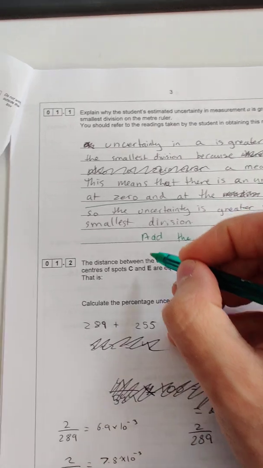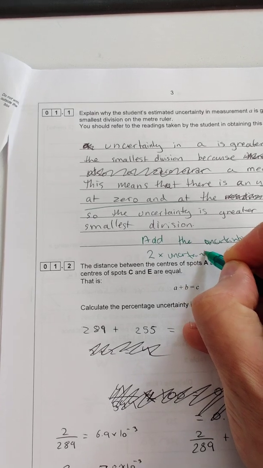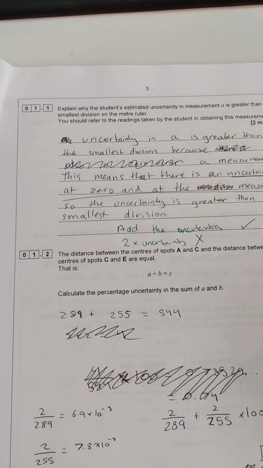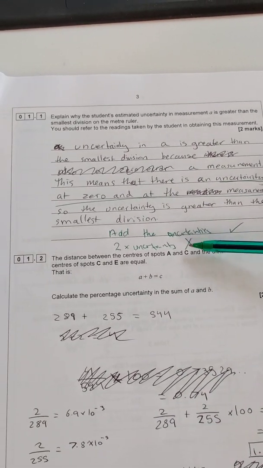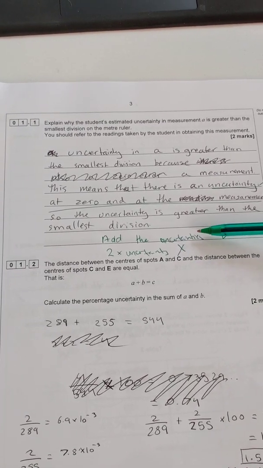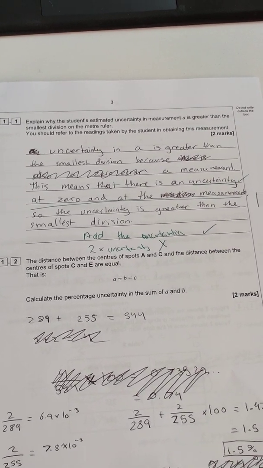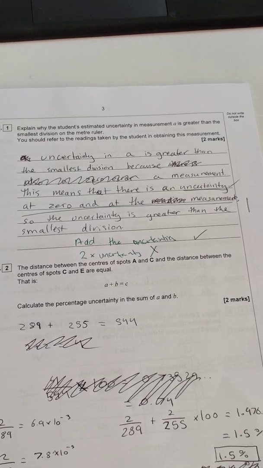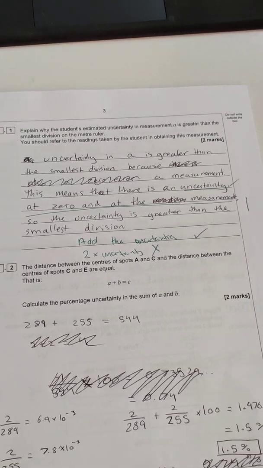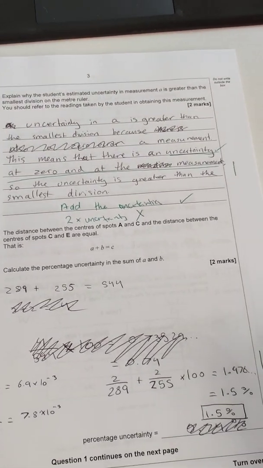What loads of people did is they said that you had to do 2 times the uncertainty. Now if you said this, you did not get the mark. That's because the rule isn't that to combine uncertainties we multiply them. The rule is that we add them, and you can see why you could get confused between those two. So it's essential that you say that you add the uncertainties, so it's the uncertainty of one plus the uncertainty of the other, rather than saying that it's 2 times the uncertainty. Yeah, I get that that is actually the same outcome in this case, but we need to show that we actually understand the rule.